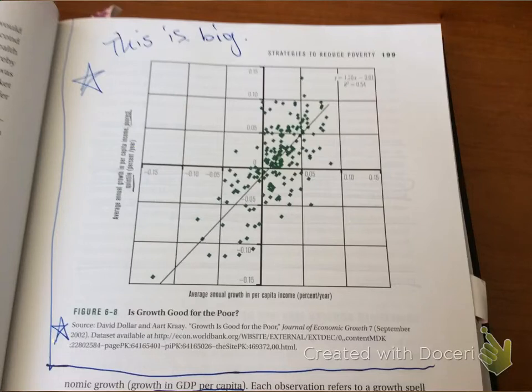Average annual growth in per capita income for the poorest quintile. I knew that wasn't right, and I couldn't read it on the screen. Okay, so over here, let's pull up a color that I can write with.